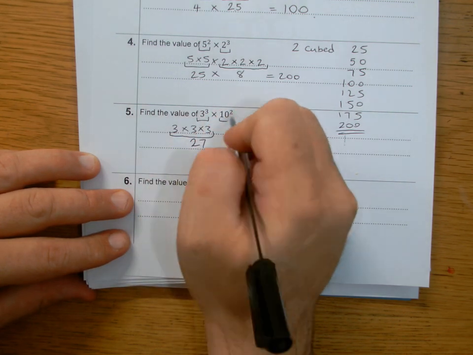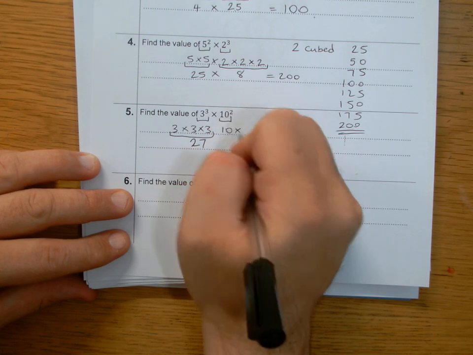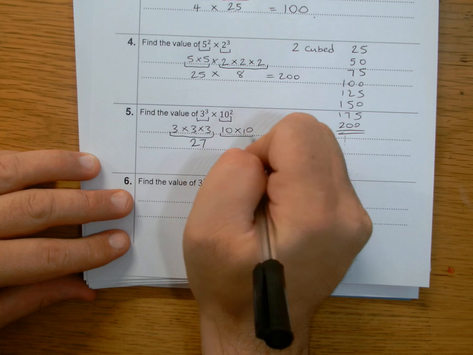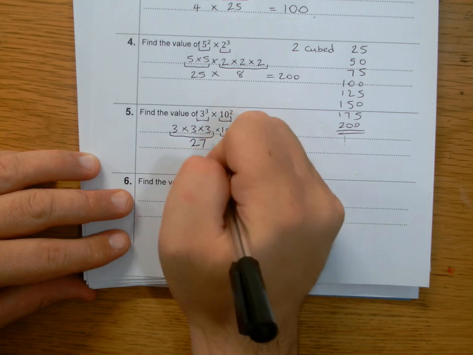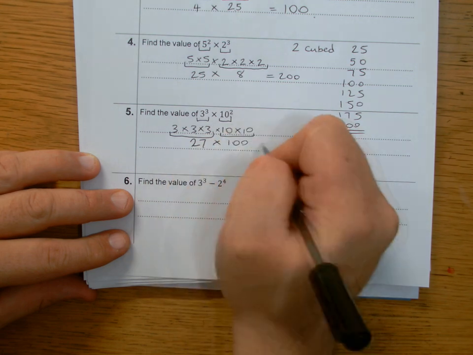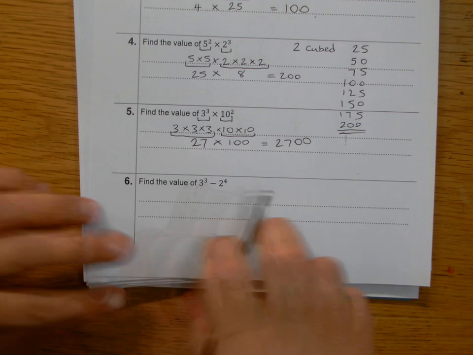This one then, the power there is 2, so it's got to be 2 of these. 10 times 10. Of course, we know 10 times 10 is 100. And then they're asking us to multiply them. So you multiply them. 27 times 100. Well, that's easy because you just add on 2 zeros to the 27.